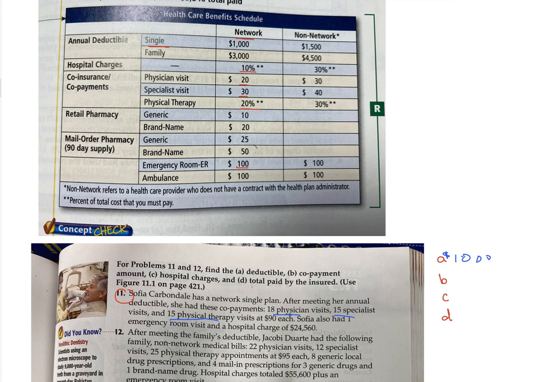So the physicians, there are 18 of them, and they're $20 each. So you're going to have 20 times 18. So I'm just going to jot that aside right here. 20 times 18 is 360. Okay. The 15 specialist visits, that's $30 each. So we're going to multiply that by 15. And I'll put that over here. That is $450.